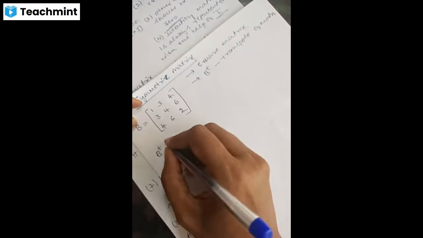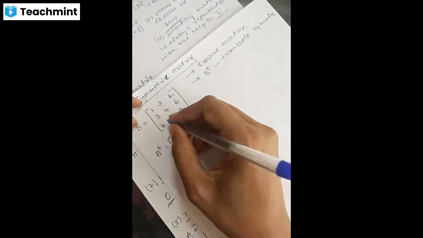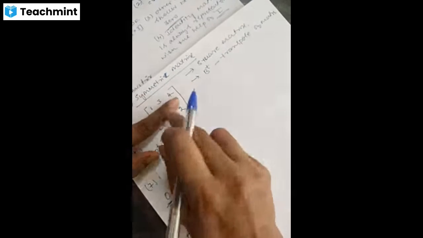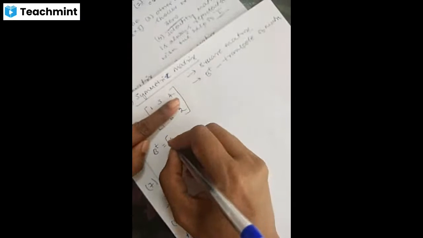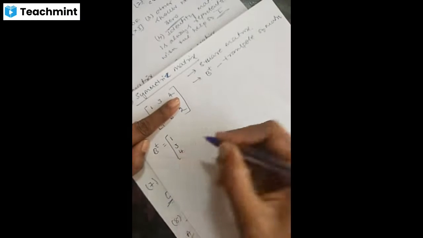Once you are considering B transpose, how are you going to write? The first row values become first column values, right? Look at the first row values 1, 3, 4. They become the first column values.